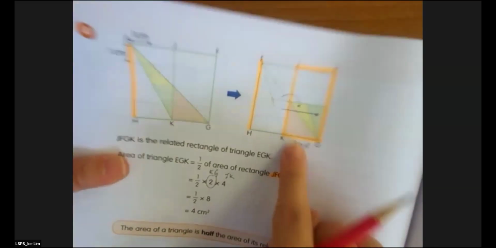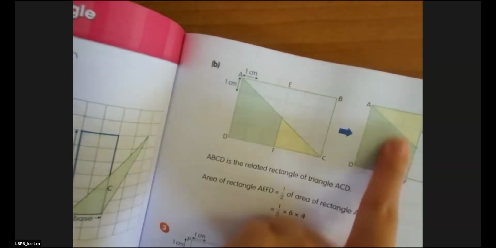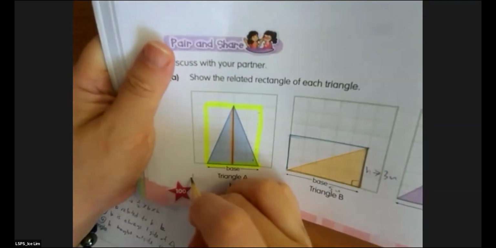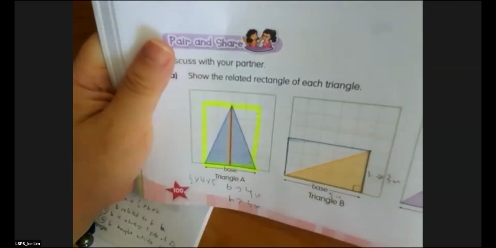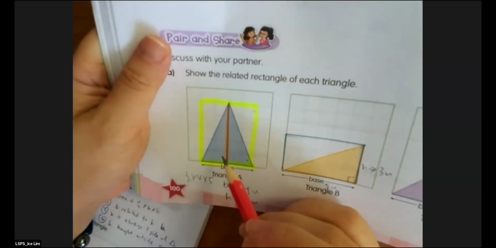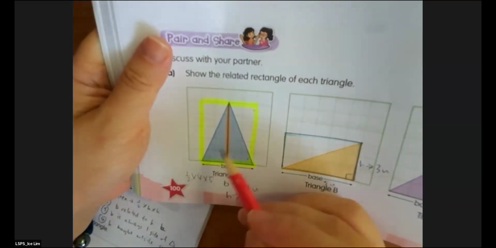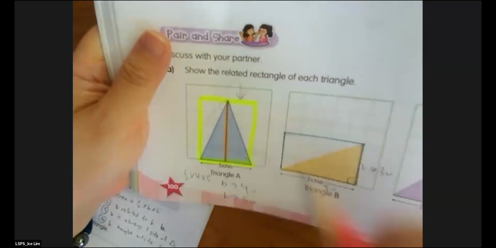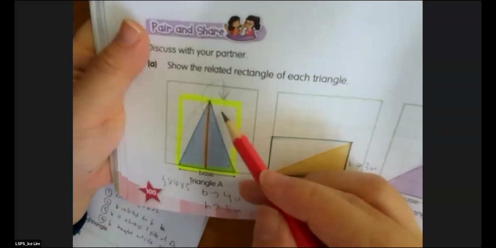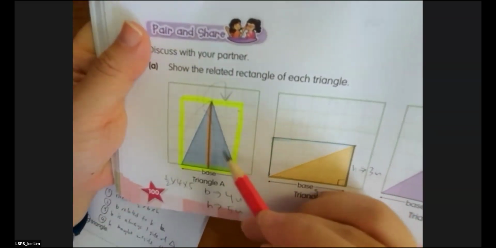The triangle, I can do it like here. I can count the squares, like here. I can do the shifting. Okay? Or I can do half times base times height. So imagine when I flip this portion, I flip and join here, then I'll fill up this space. 1, 2, 3, 4, 5, 6, 7, 8, 9, 10.